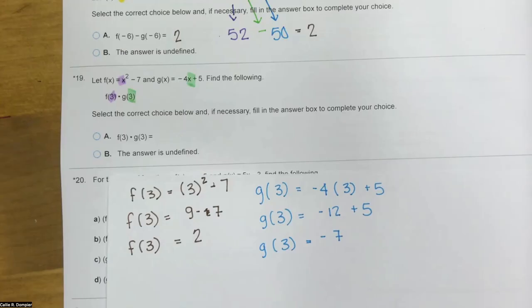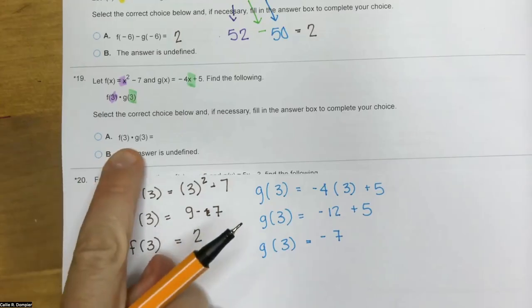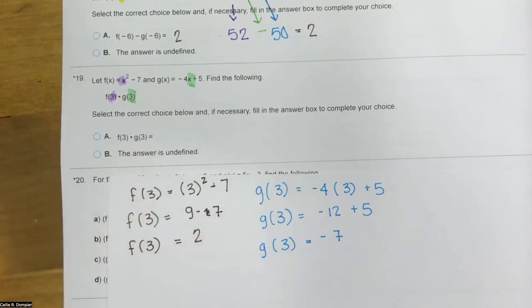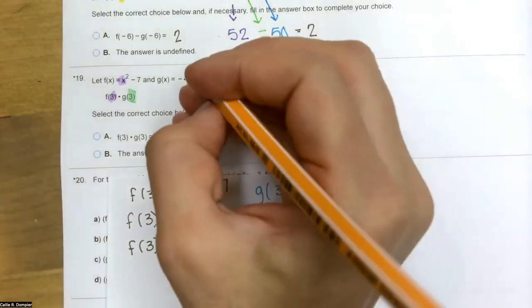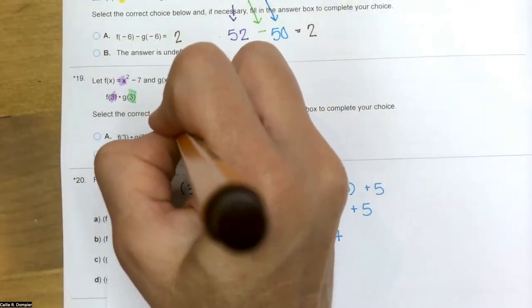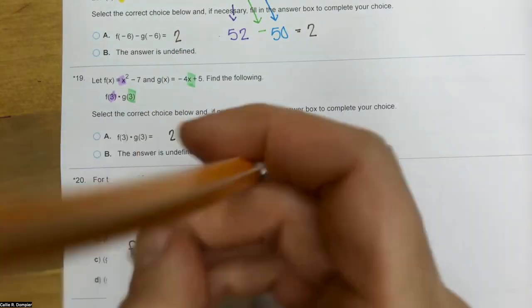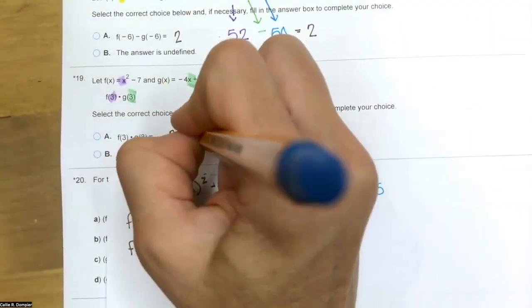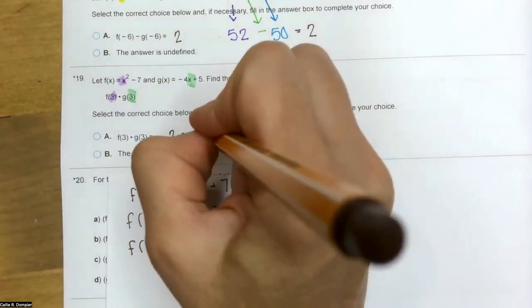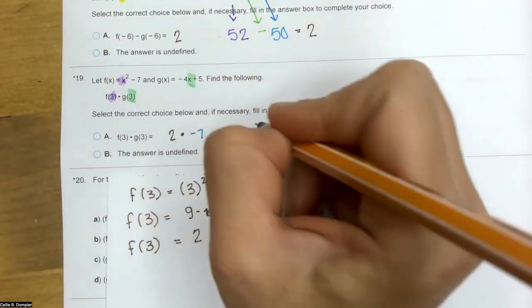Good? Okay, this is different. F of 3 times g of 3. That dot means we're multiplying them. So that's 2 times negative 7, which is negative 14.